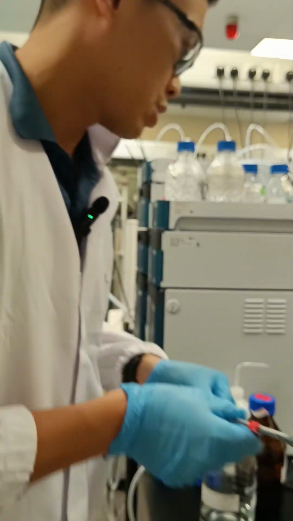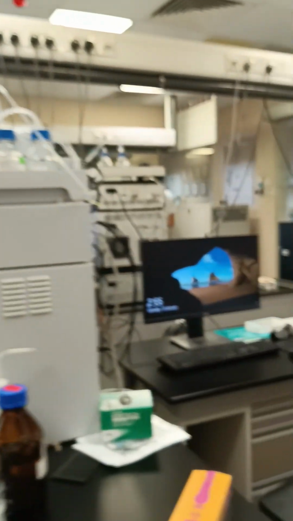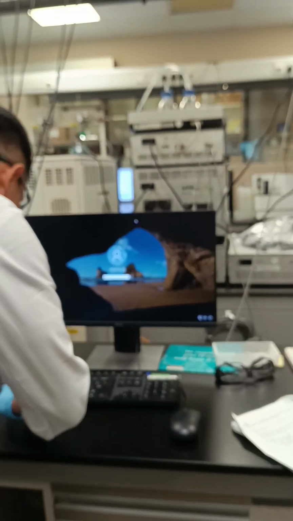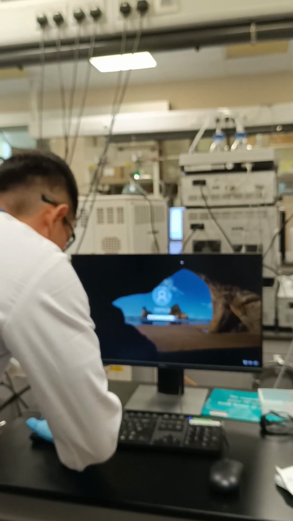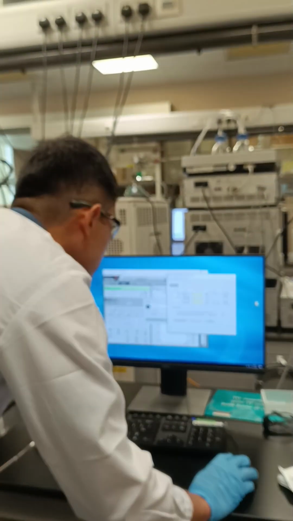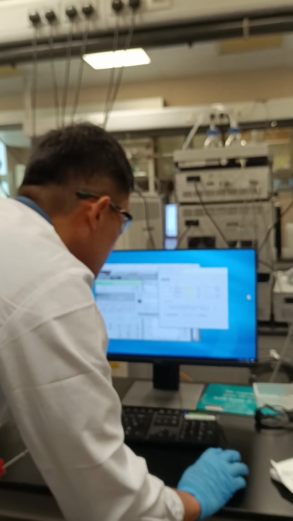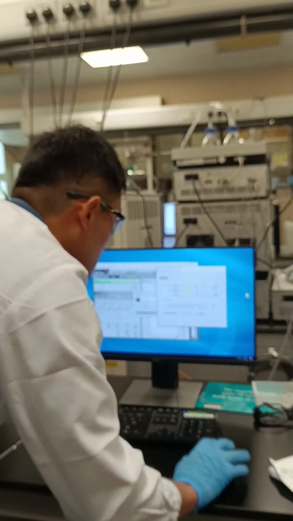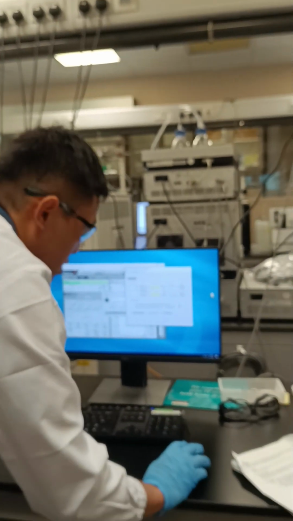Once we change it, we do the second step of purging, where we change everything to 5 minutes. This one will be faster, just 20 minutes. The total purging time will take at least 1 hour.